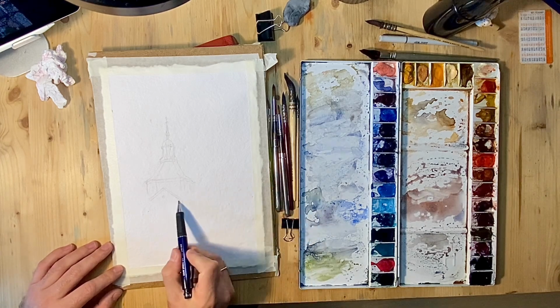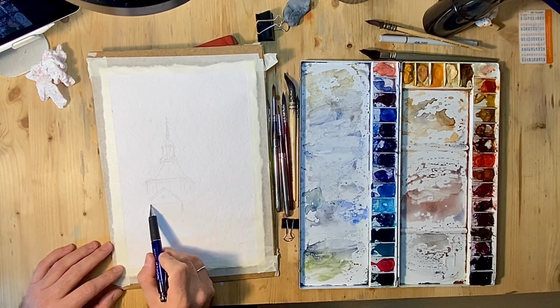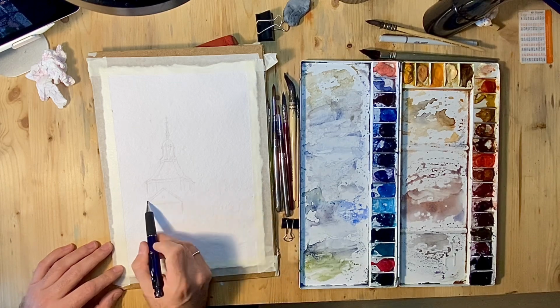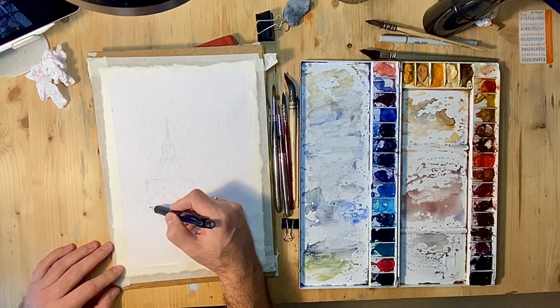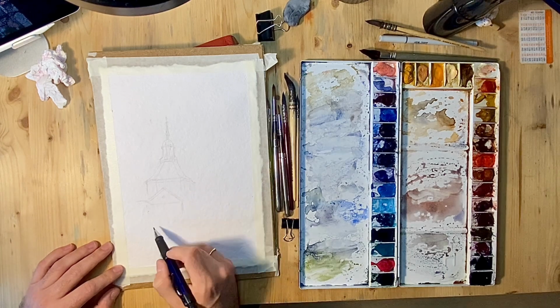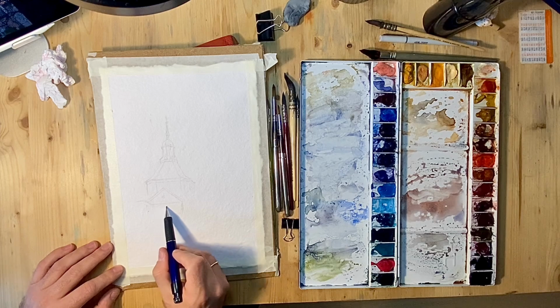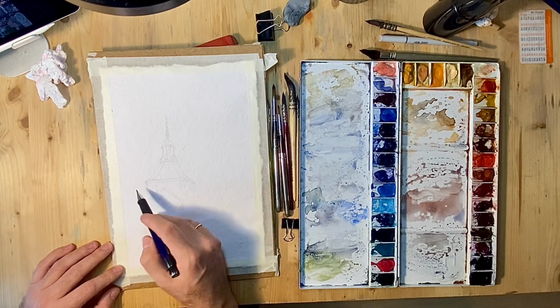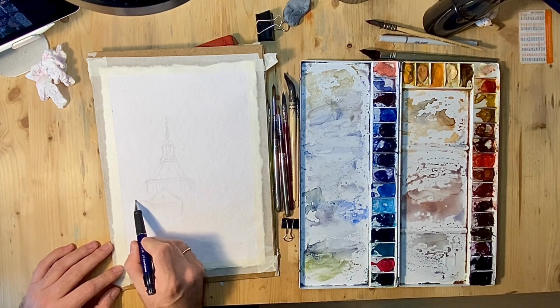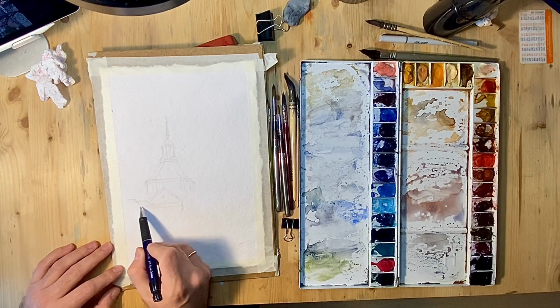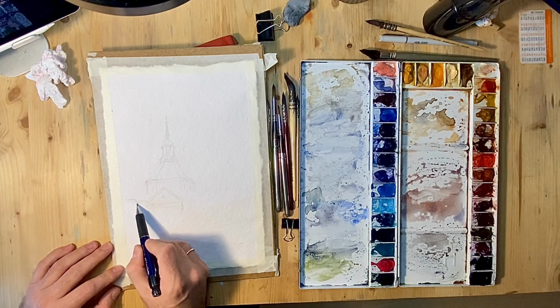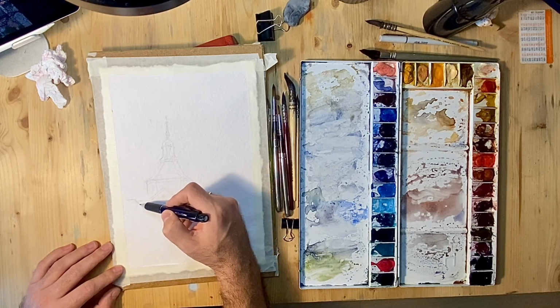I always position the main actors of any painting in either the top third, the bottom third, or the third left or third right. If you divide the paper in thirds, whenever you position any interest object in one of the intersection points of those lines, you normally get a composition that works. Don't ask me why. It's something that our eye kind of likes.